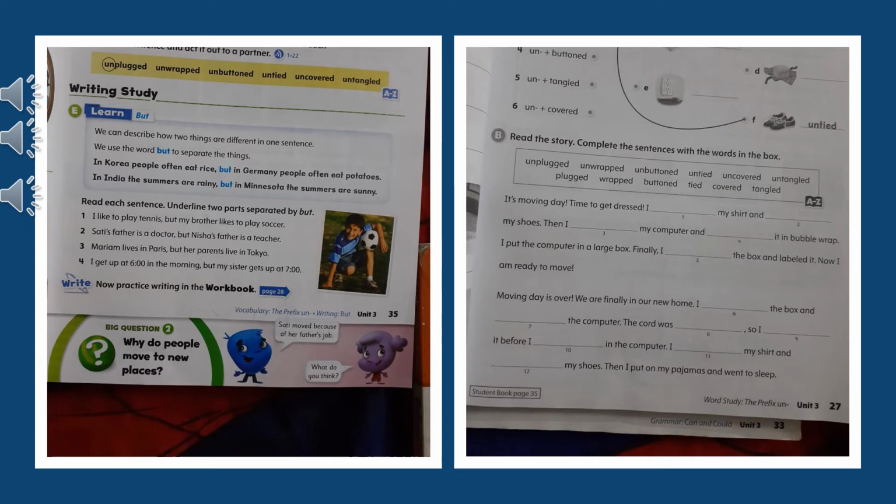And you can see the words in yellow: unplugged, unwrapped, unbuttoned, untied, uncovered, and untangled. So these are the words which show an opposite action. With reference to these words, come to page number 27 of your workbook, all of you.